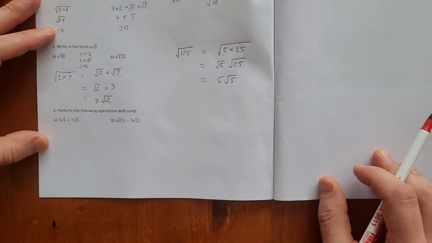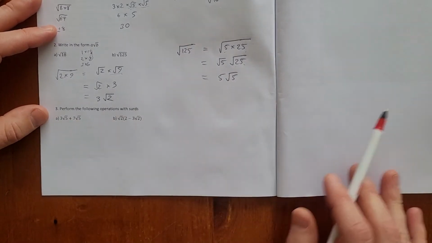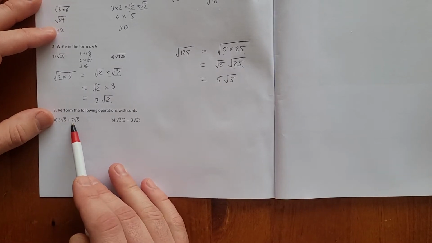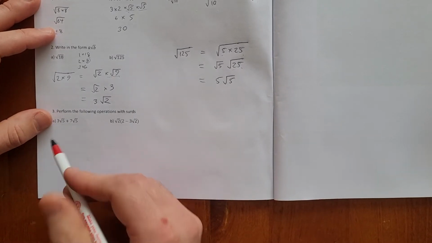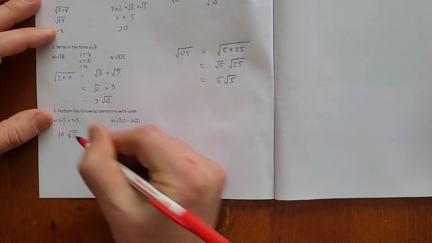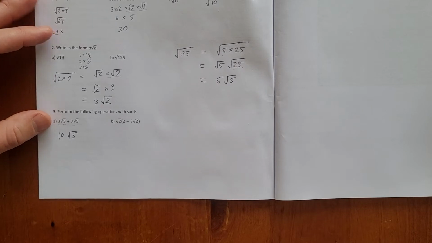Let's move on to the bottom one here. Question 3, perform the following operations. Here we've got some addition. We've got 3 lots of root 5 plus 7 lots of root 5. 3 lots of it plus 7 lots of it leaves us with 10 lots of the square root of 5.